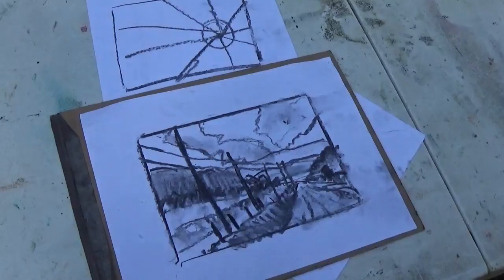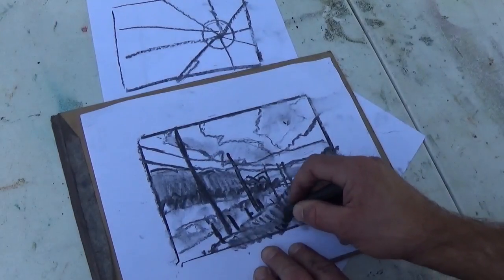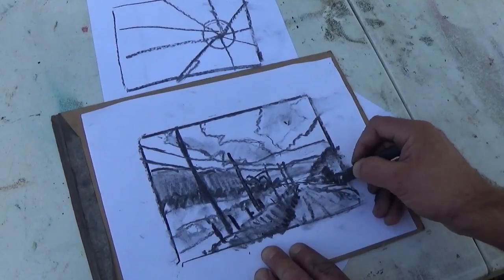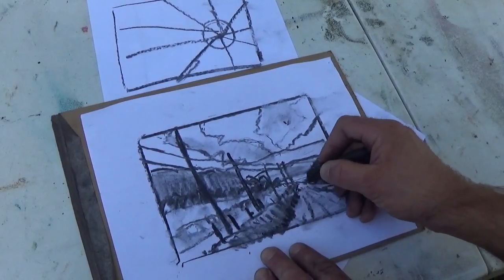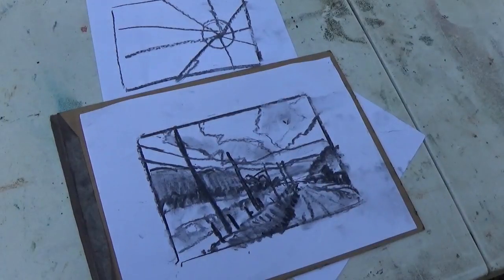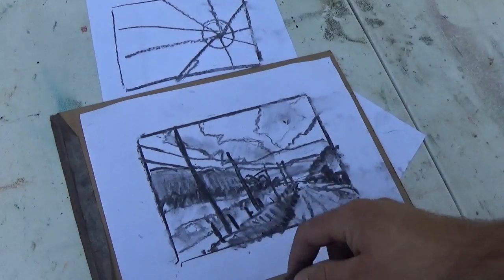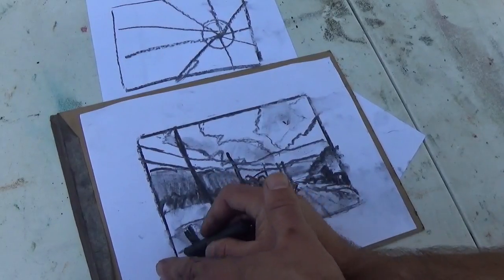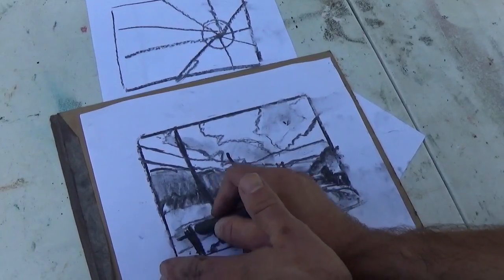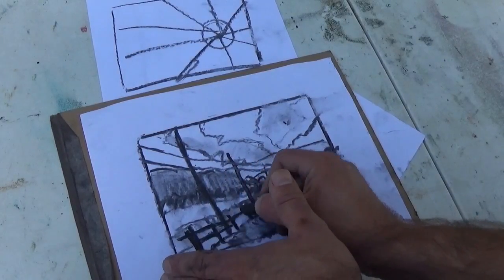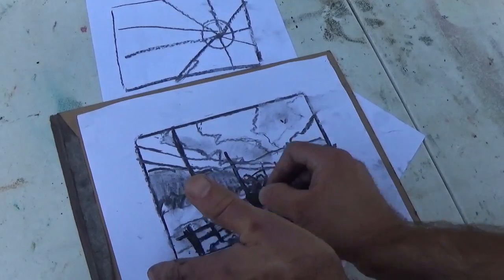Okay, so there it is, the radiating line composition. Again, a very direct method to draw your eye into the picture. It creates a lot of depth, and there are a lot of opportunities for this, not only in country scenes like this, but if you go out to do a city scene where you're looking down a street in the city, and you have all these buildings kind of coming to a point down the road with perspective.